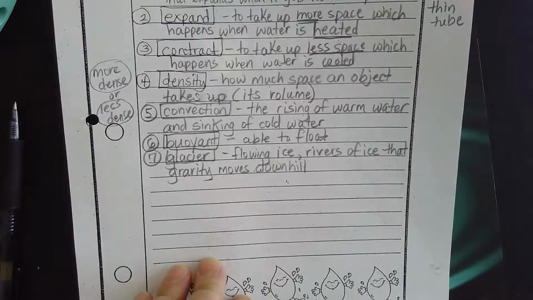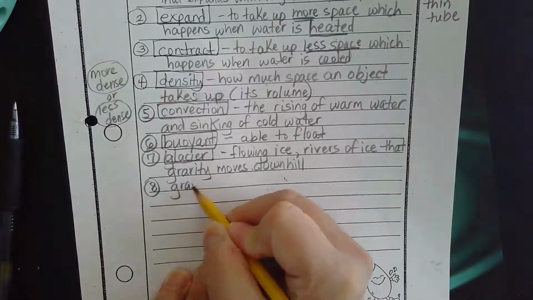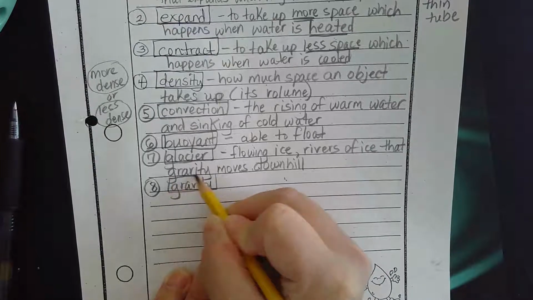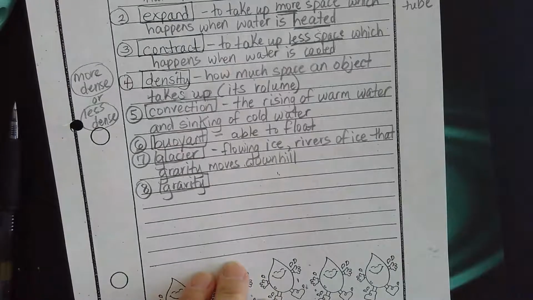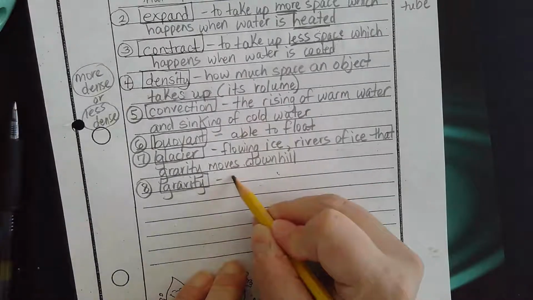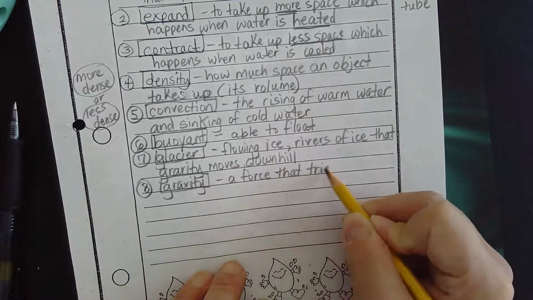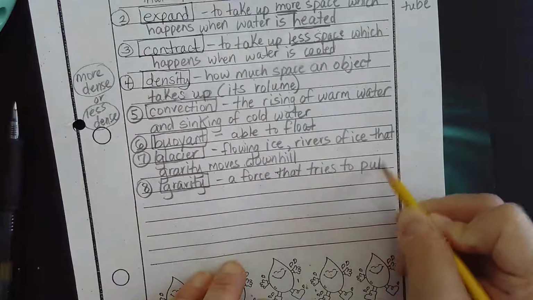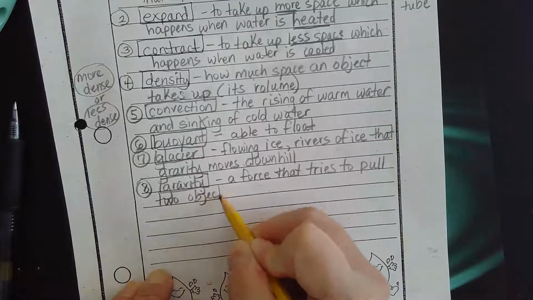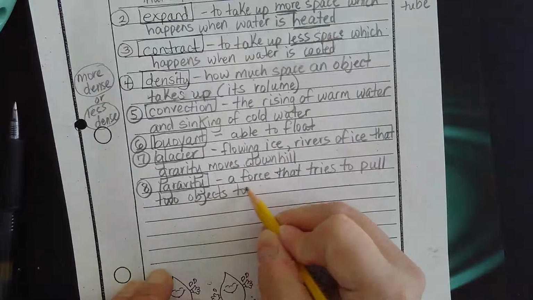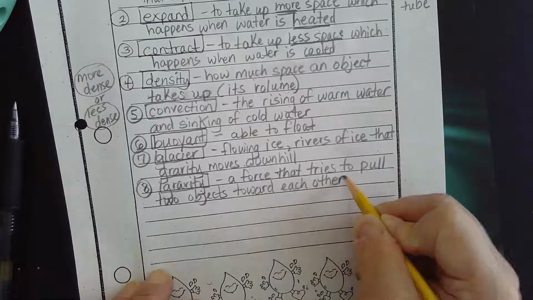Well, that's the next word that you need to know. Gravity is a force that tries to pull two objects toward each other.